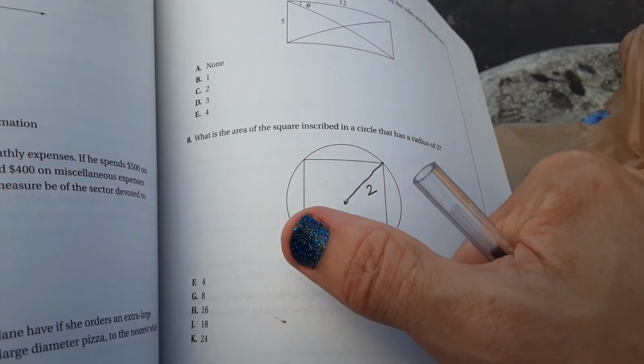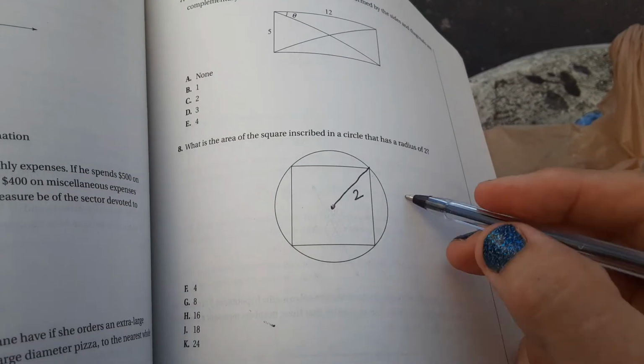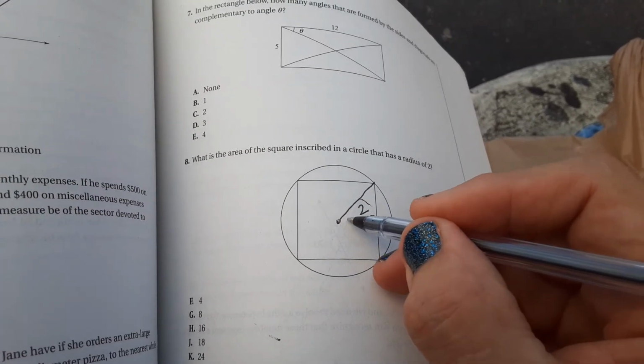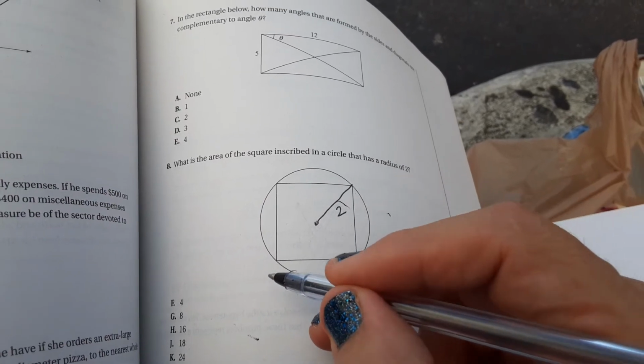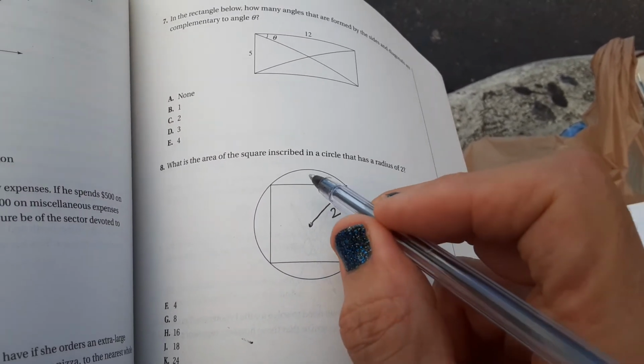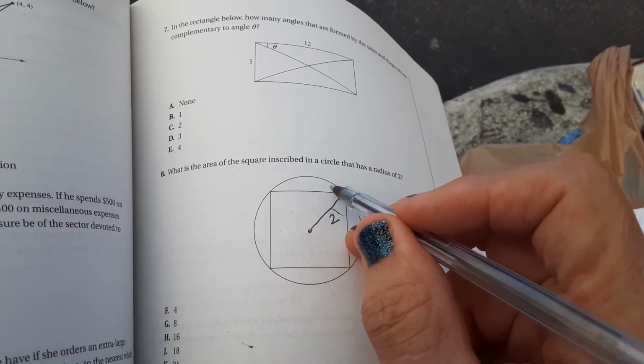Yes, that's for sure. We have, when this is 2, it's the radius. The diameter is 4, and then that side there is 2 root 2.